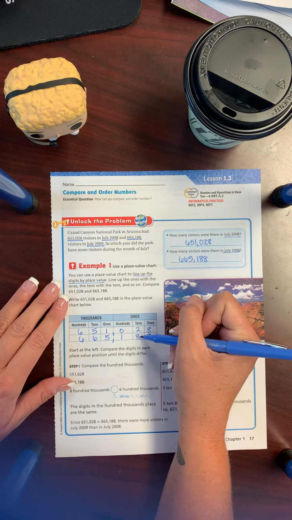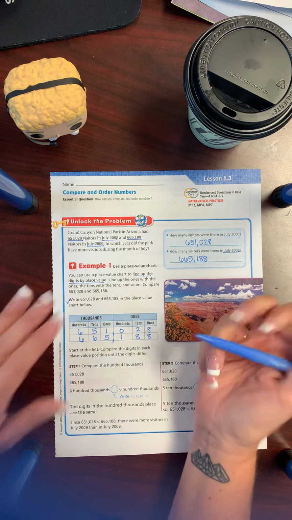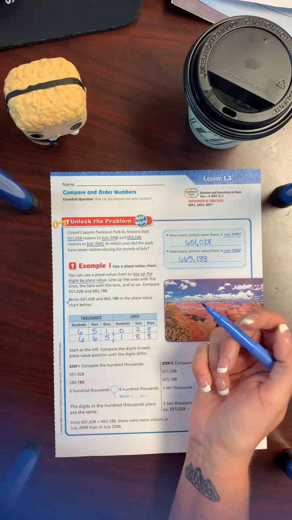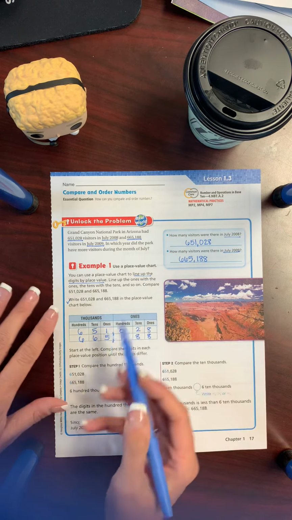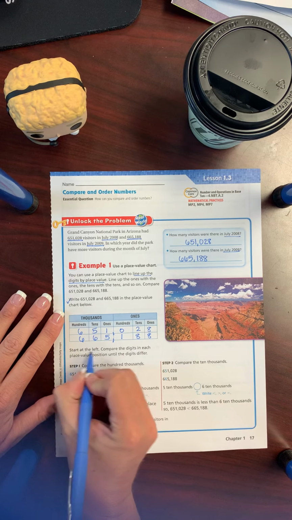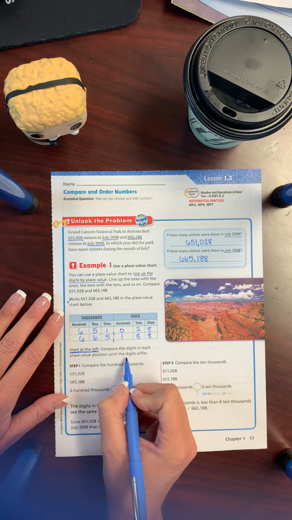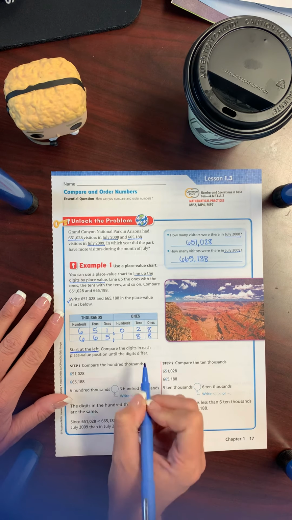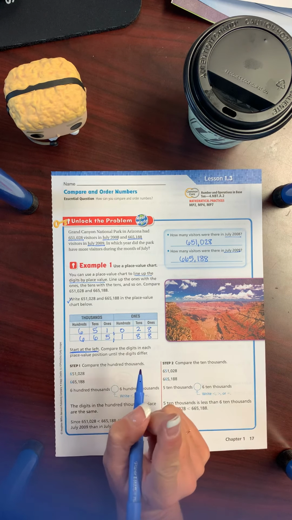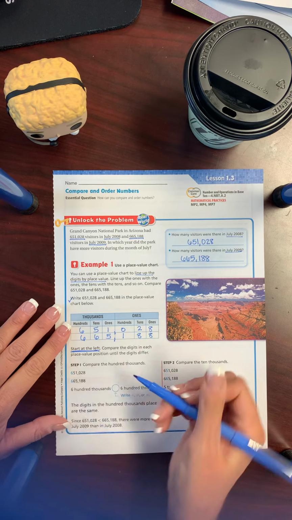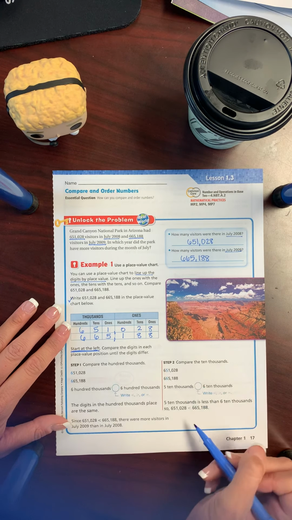Well, this one has more tens, so it must be larger. That doesn't make sense, right? You've got to start in the largest place value. So you've got to start at the left. Compare the digits in each place value until the digits differ, until they're different numbers. Okay, so this kind of takes you through all of the steps.